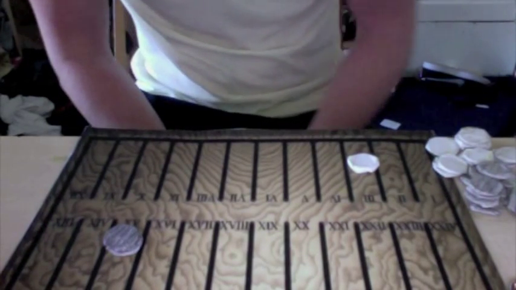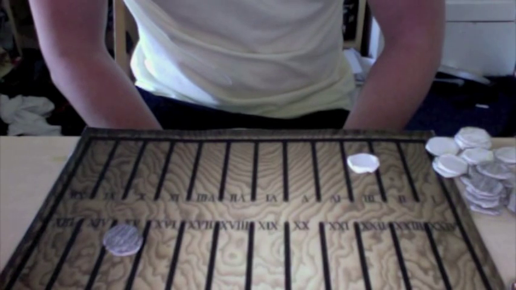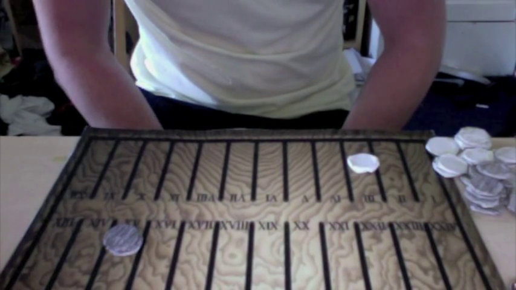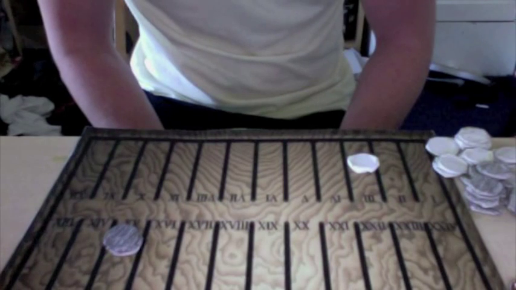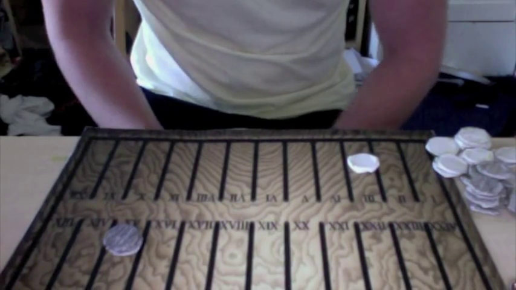Anytime counters are on the bar, your first obligation is to re-access the board with them. The counters on the bar must be moved to an open point if possible, determined by the dice throw. If you can only enter some counters, then the remainder of your turn is forfeited.